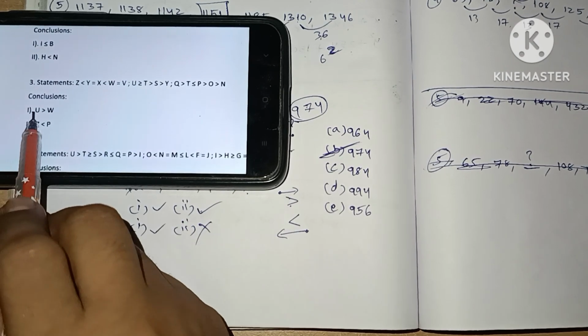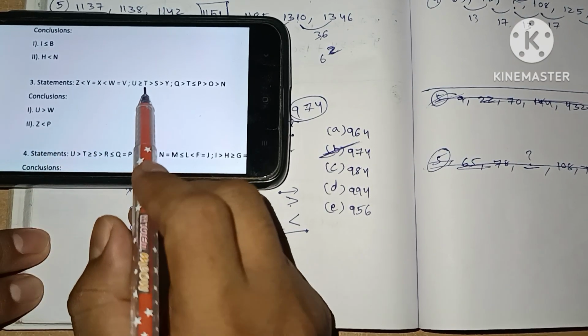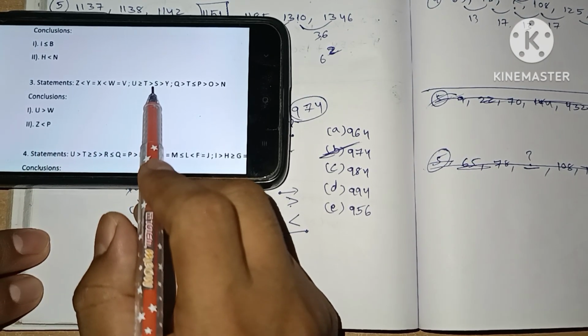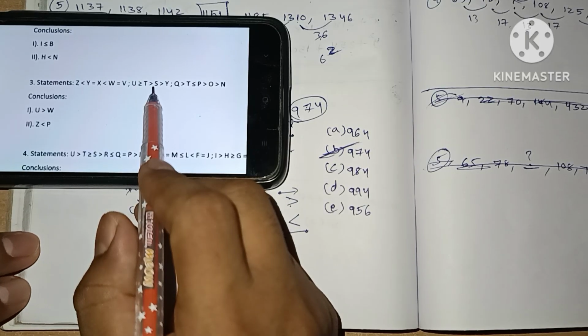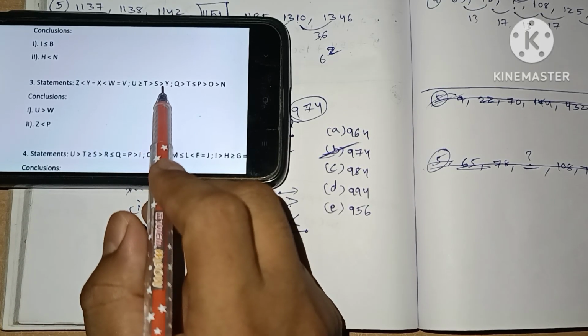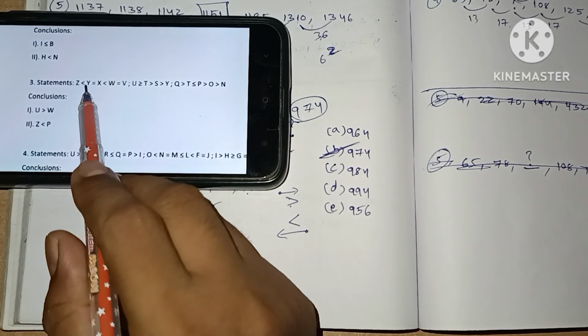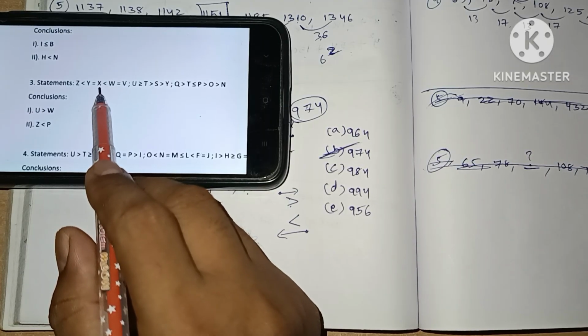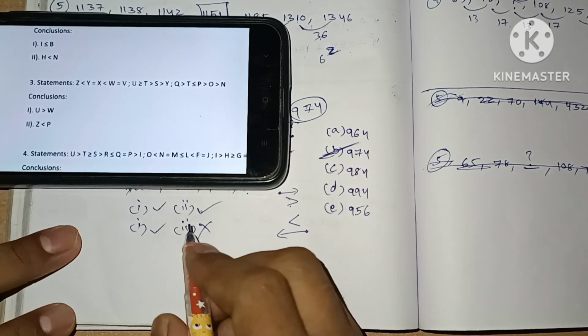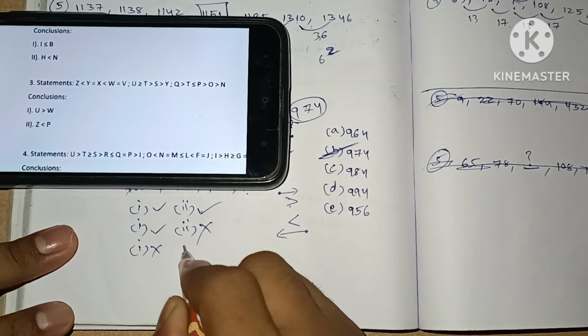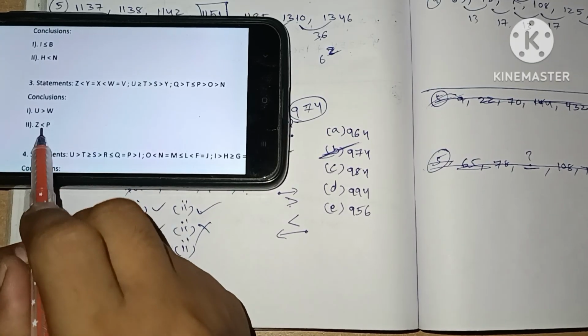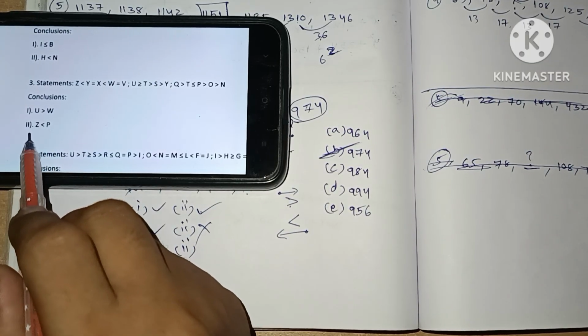Third question, the flow from u to w. From U we can reach T, S and Y, and from Y we can reach X, but we cannot reach W. So the first conclusion will be false. Second conclusion, the flow from P to Z.